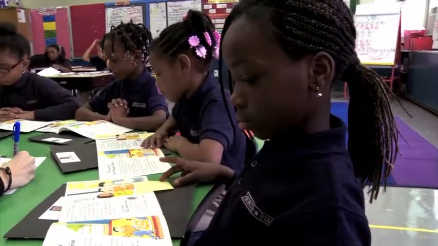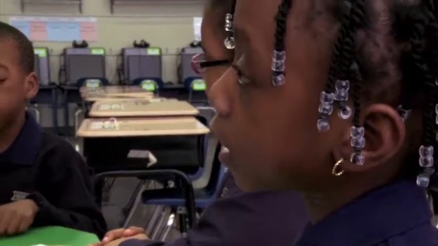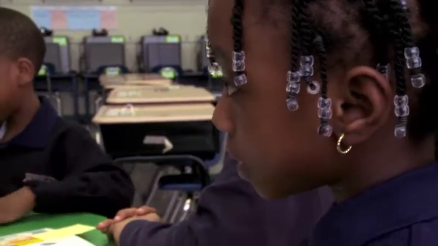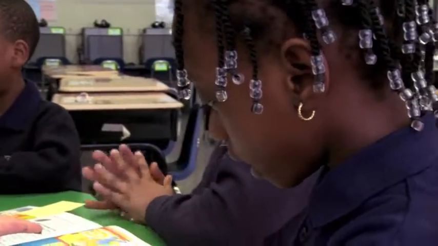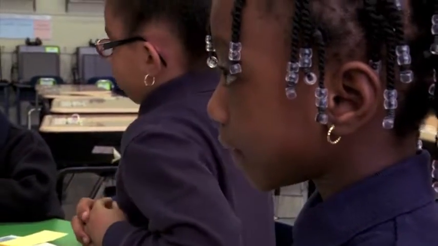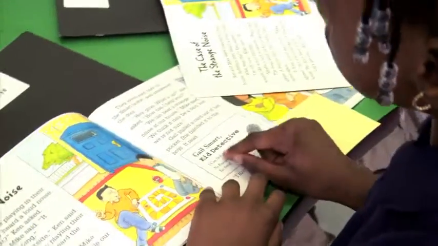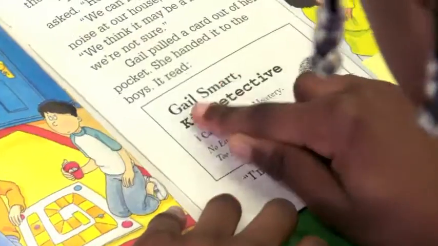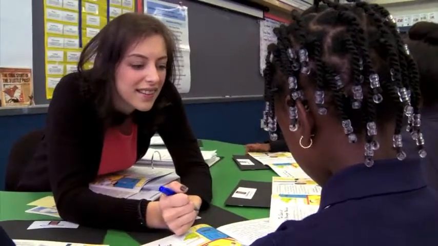You two turn and talk to your partners. Go ahead, whisper, turn and talk. Because they wanted to figure out the mystery, and I know if there was somebody who was good at detective, and I needed to figure out a mystery, I would probably go to their house. How do you know that Gail's a detective? Gail is a detective because in his business card it says that Gail Smart Kid Detective. What's this word? Gail Smart Kid Detective.